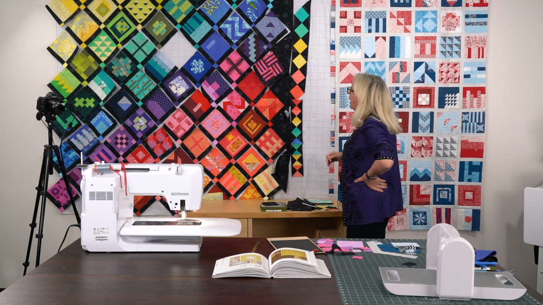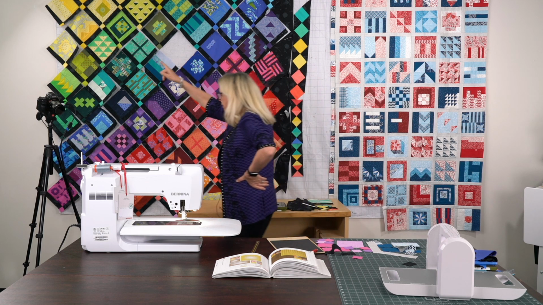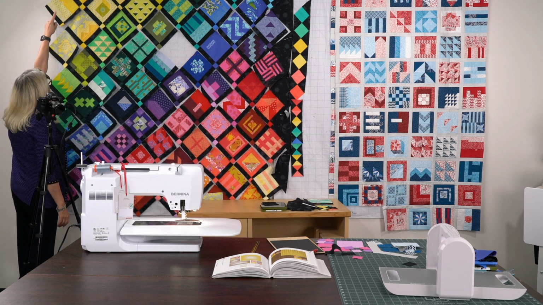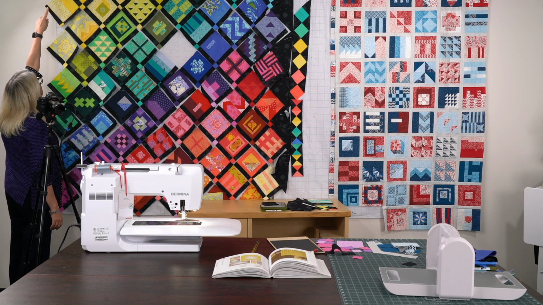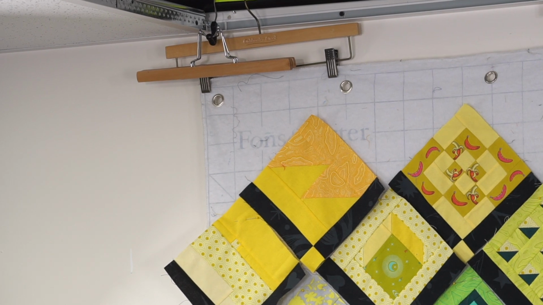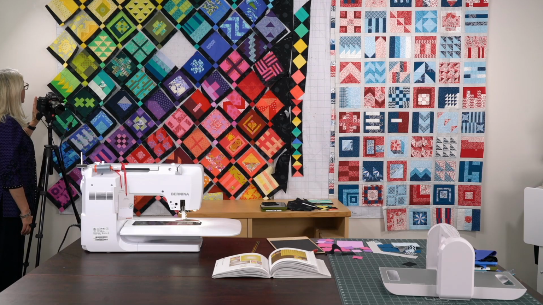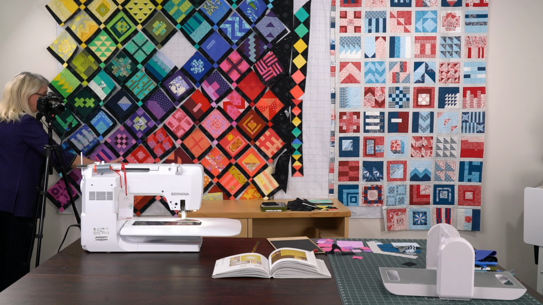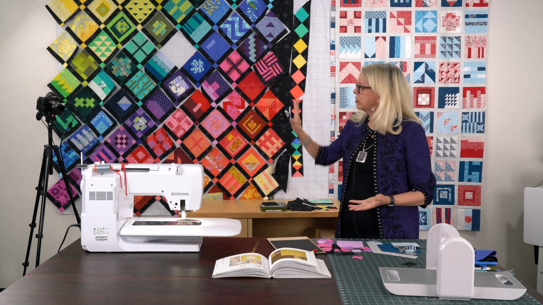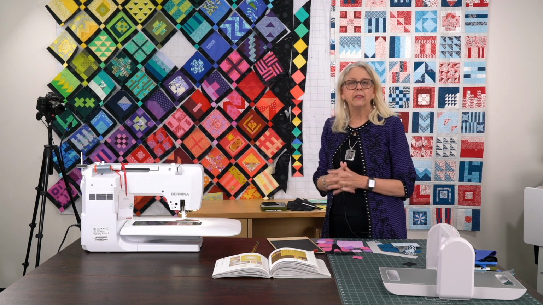So I'm going to be adding on. I don't have that over here. I need to add 1 more block here. And then I'm going to be adding another row onto the bottom. So I will still have a few more blocks that I'll prune out of this quilt to have it end up being the size I wanted.